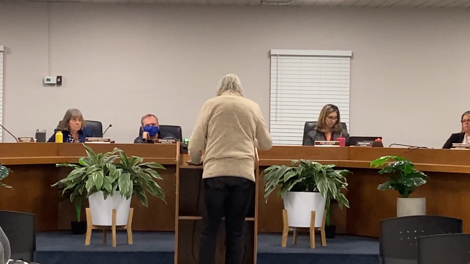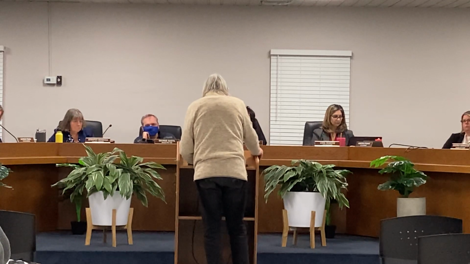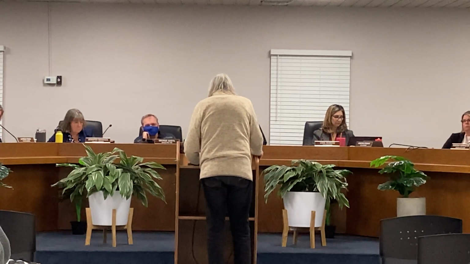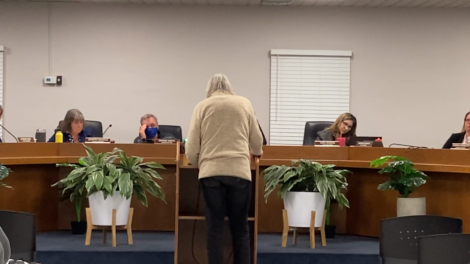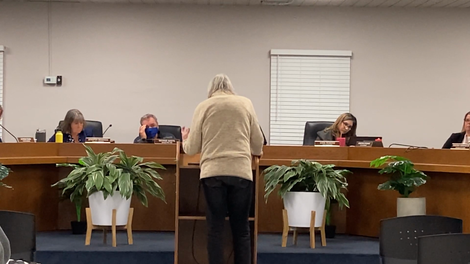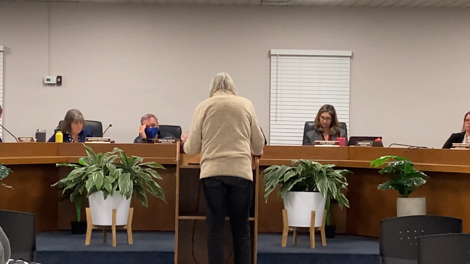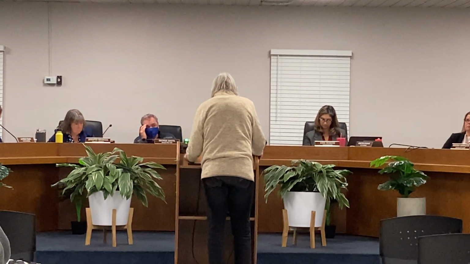Up by the curve going on to Broadway, there was a light standard knocked down years ago, and the steel from the base is still sticking out, which is a hazard. I don't know if you caught that.